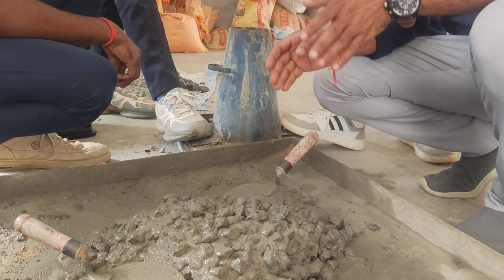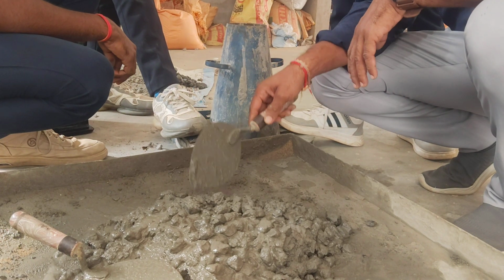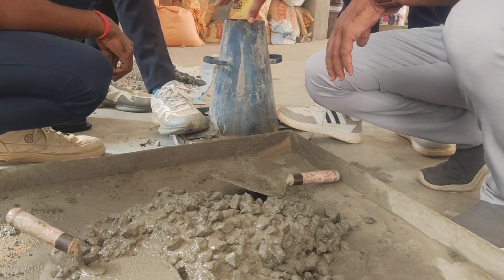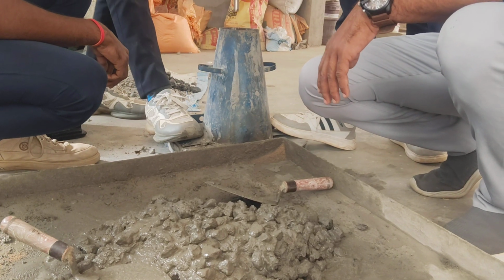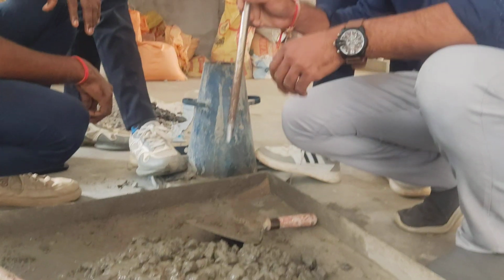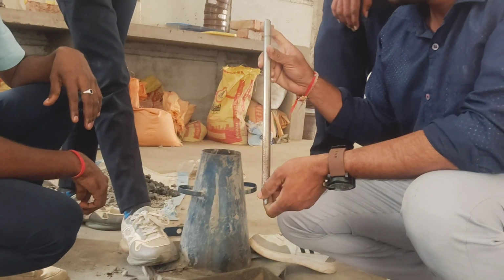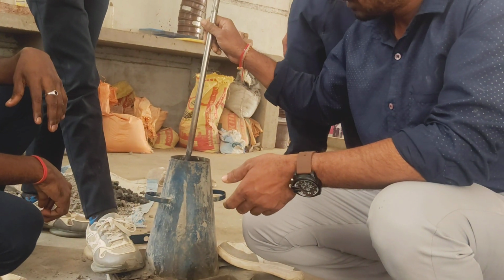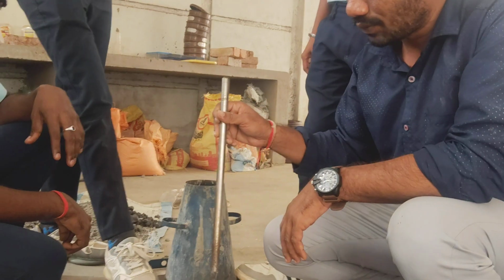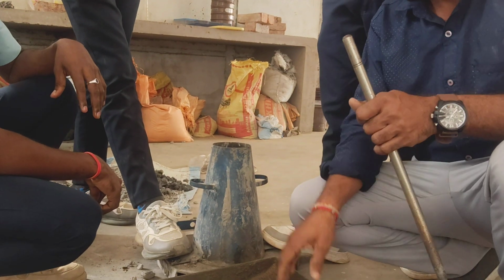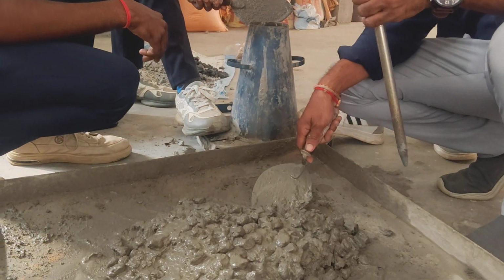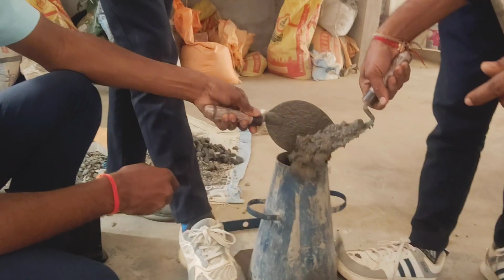For every layer, 25 strokes are applied over the entire cross section using the 60 centimeter tamping rod, uniformly over the area.